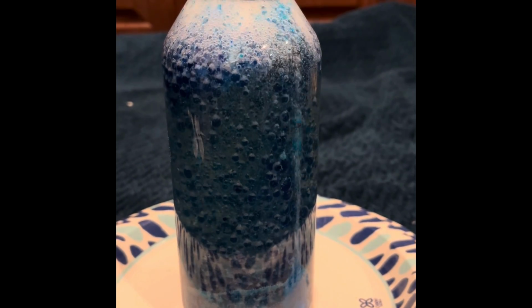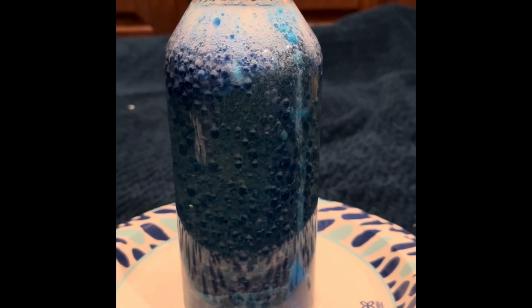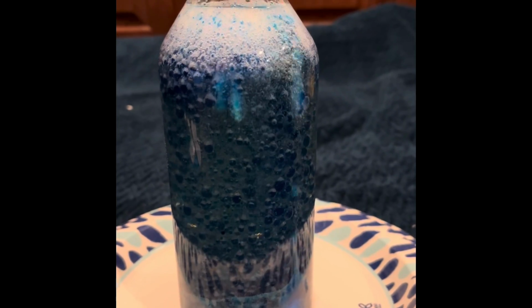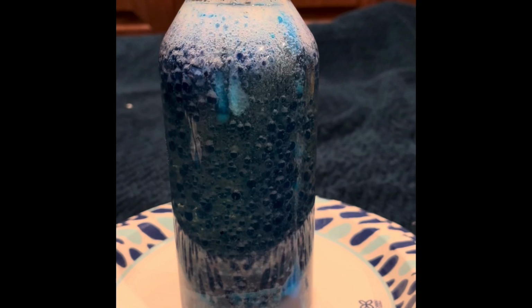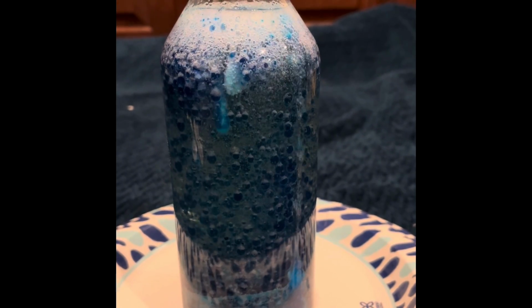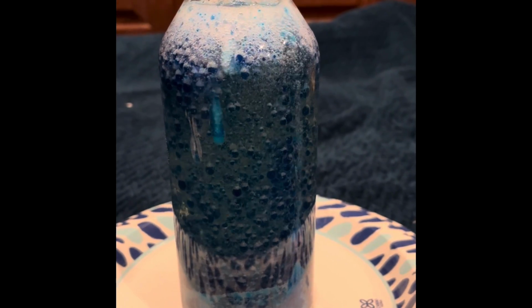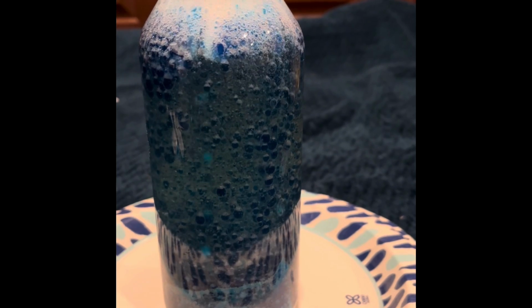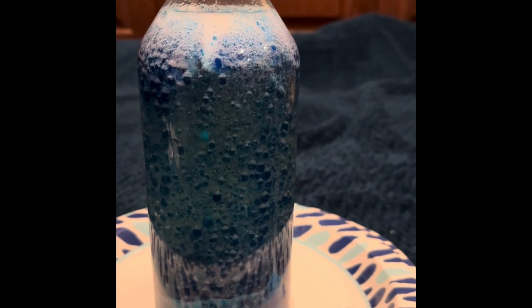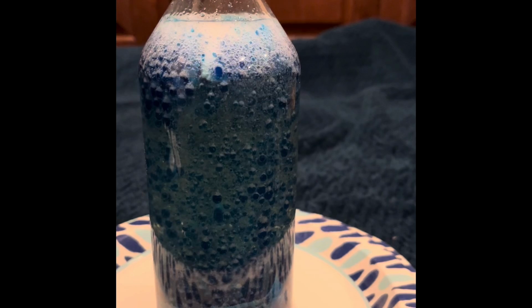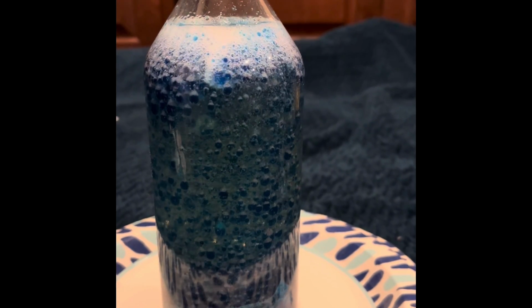Also, the oil and water do not mix because oil is hydrophobic, meaning it does not mix with water. The Alka-Seltzer tablet and water reacting is an example of chemical change, while the food coloring mixing in with the water is an example of physical change. A chemical change is when a new substance is formed, versus a physical change, where no new substance is formed.